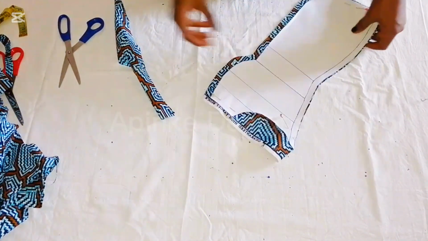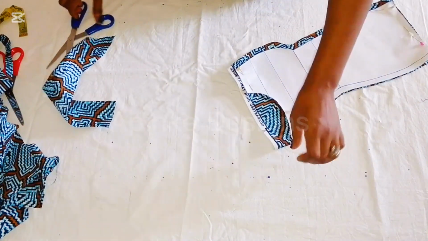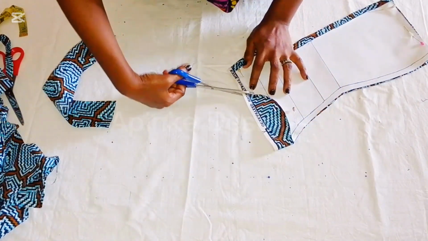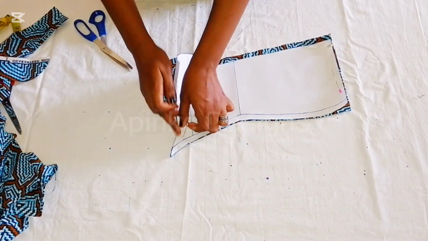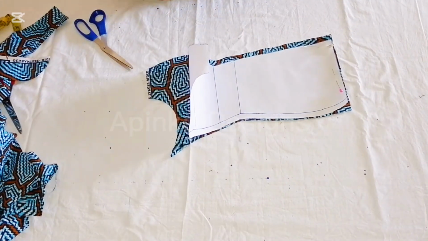Depending on how high or low you want your upper part to be, you can decide to add 0.5 inches for the sewing allowance. But here I wouldn't be adding any allowance at all.